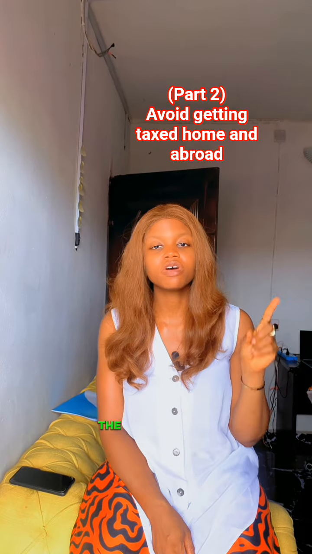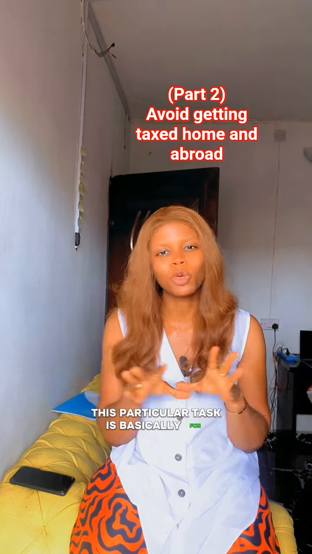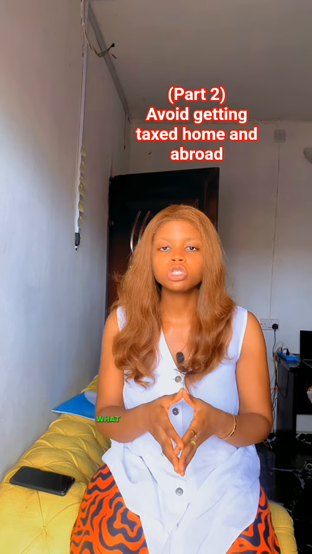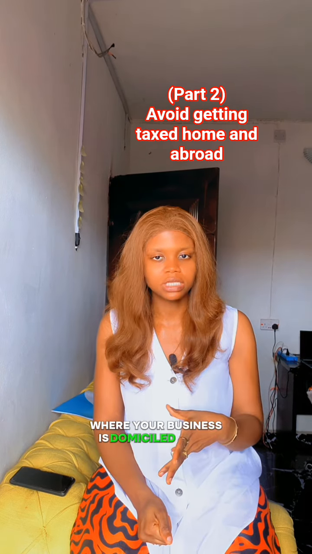So what are the three phases? The first is to map the entities. This particular task is basically for your compliance team. But if you don't have one, you can still do it by yourself. What you're doing is to list out all the countries where your business is domiciled in.